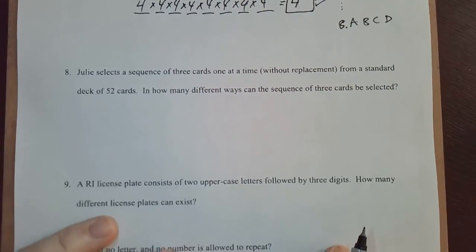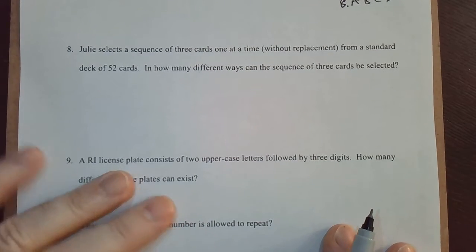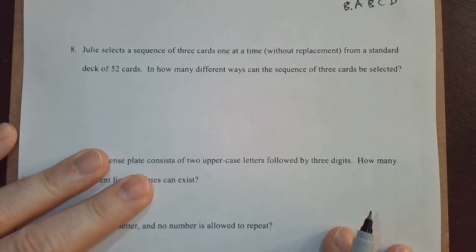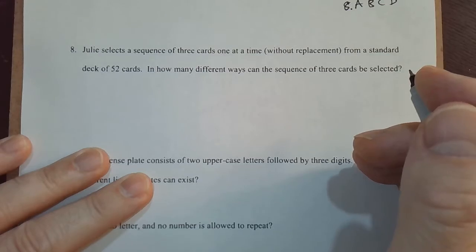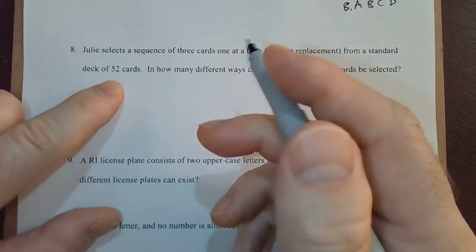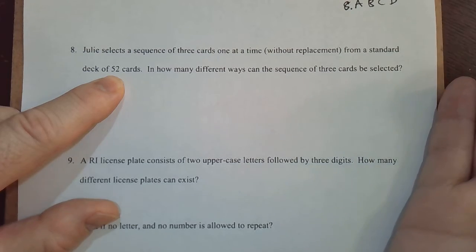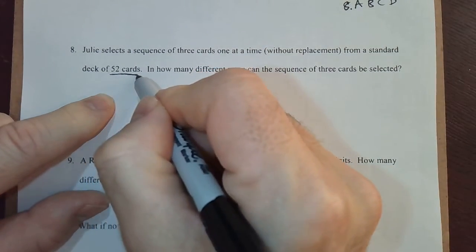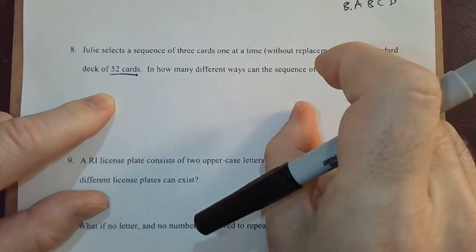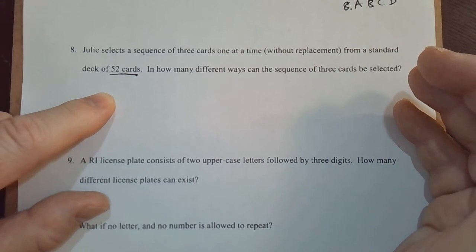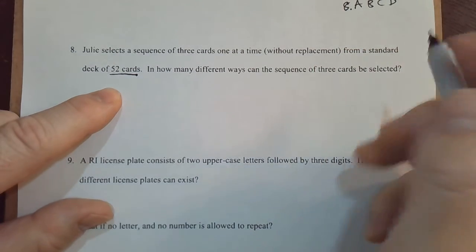All right, number 8. Julie selects a sequence of 3 cards, one at a time, from a standard deck of 52 cards. Now, I'm assuming you know what a deck of 52 cards is like, but if you don't, it's perfectly fine. The deck is just the stack of 52 cards. So there are 52 distinct cards.